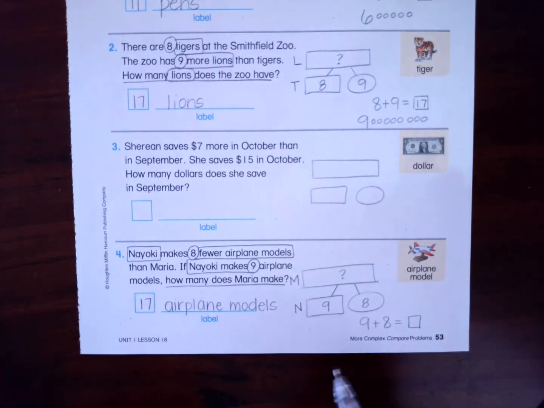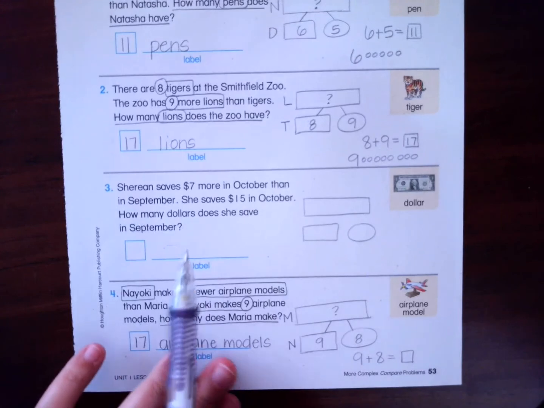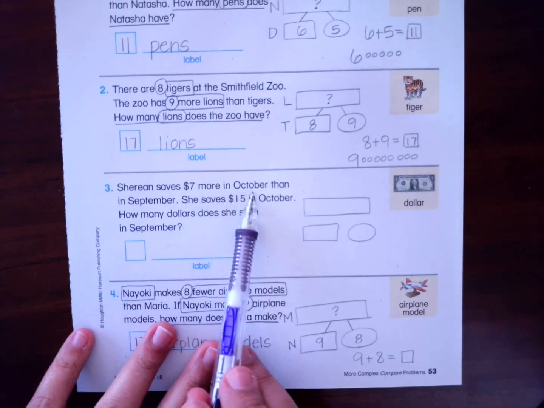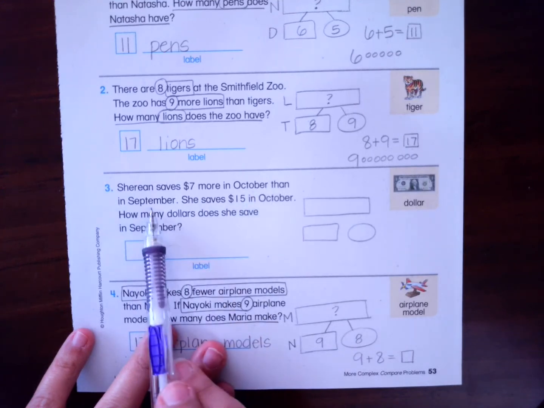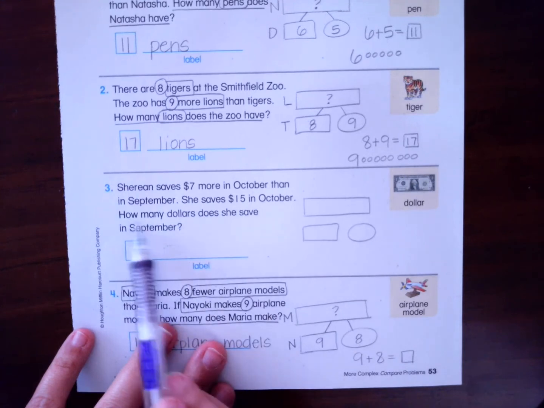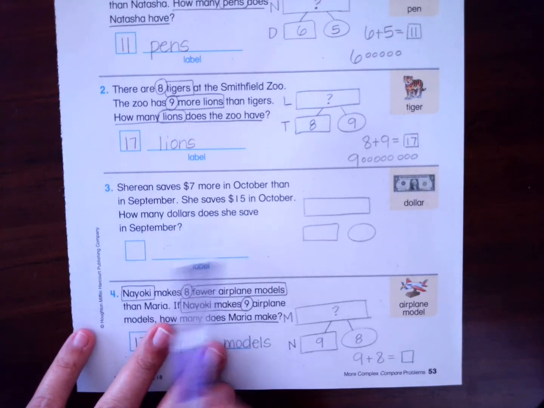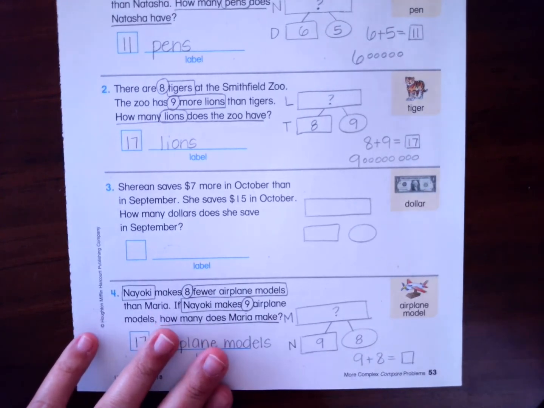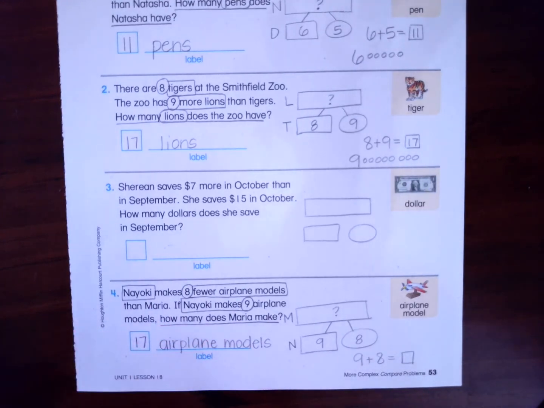Okay, let's go back to number 3. Number 3 says Sharon saves $7 more in October than in September. She saves 15 in October. How many dollars does she save in September? So this problem is kind of interesting because we only have one person, but we have 2 months, and Sharon is saving money in both of her months. So that is why we are doing comparison bars.